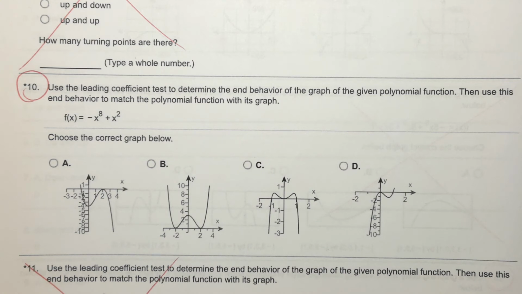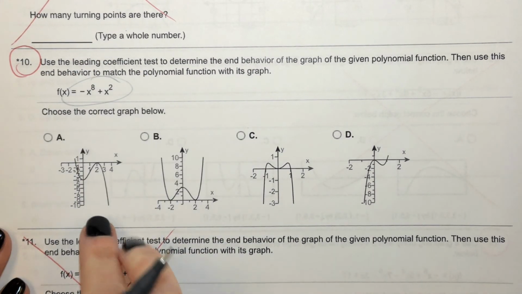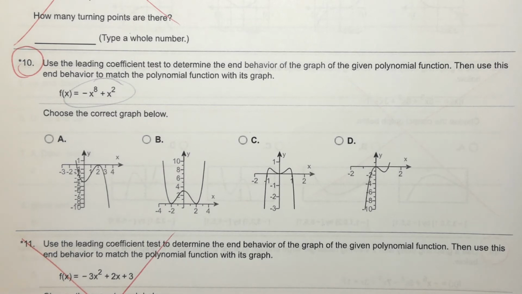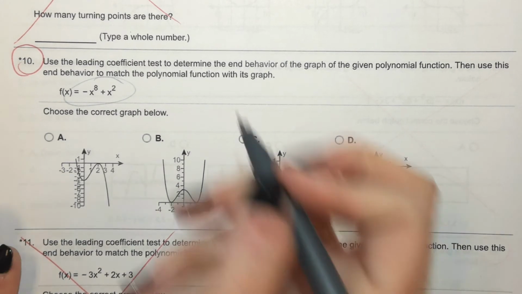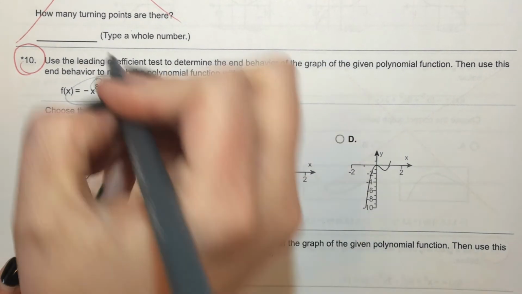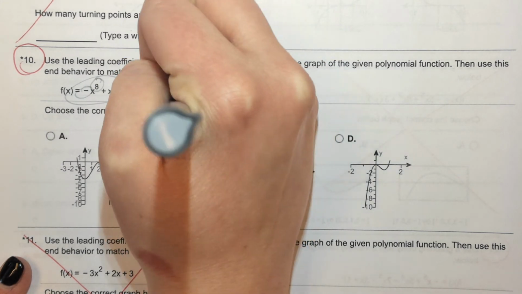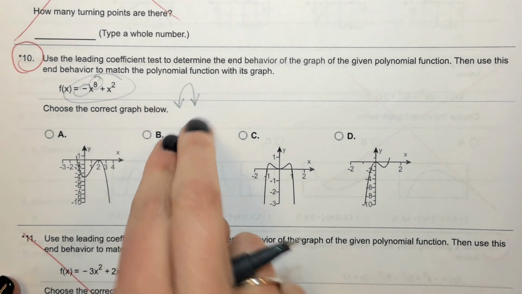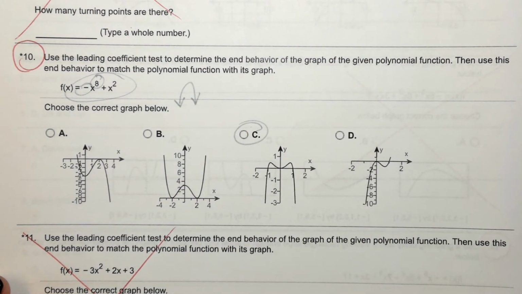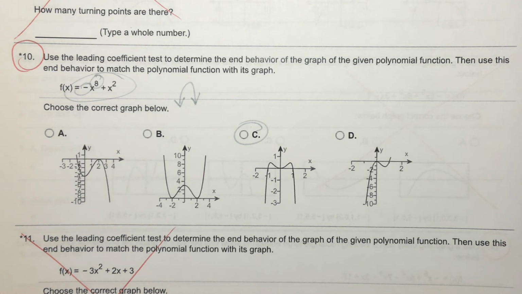Okay, skipping to number 10. You can do this one a couple different ways. You are welcome to get a graphing calculator and type this in and choose the matching graph. However, it might be good for you to exercise those same skills we were using. So 8 is even, so the ends are going in the same direction, and this is negative, so they're going down. We need to pick the one where both ends are going down. There's only one option, and that's C. That might be easier and quicker than typing it in the calculator and looking at the graph, but you can do either one perfectly fine.